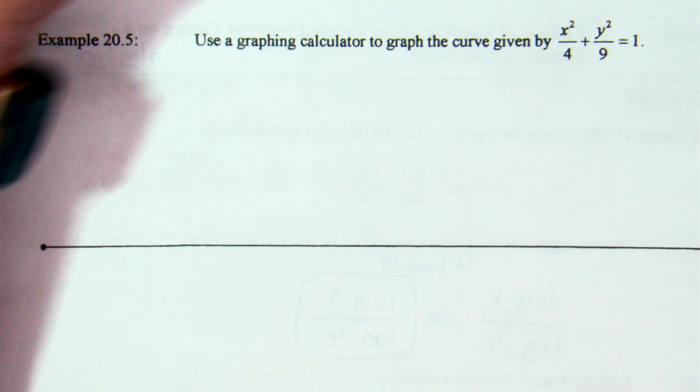Okay, I'm going to sketch my ellipse here. What was this? 2 on the x and 3 on the y. That was beautiful. And in case you care to write it down, it worked out to be an ellipse.